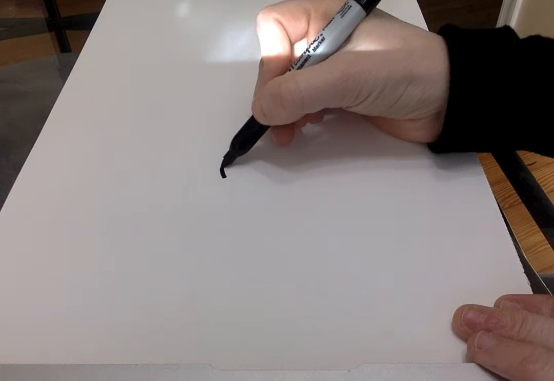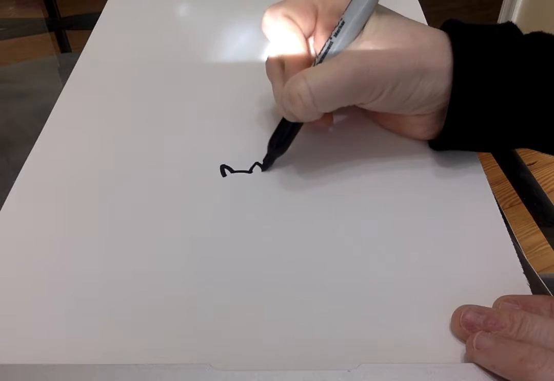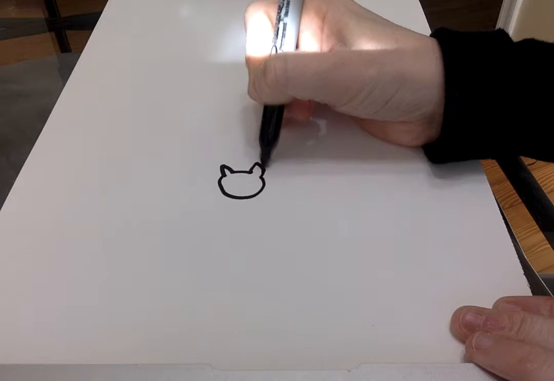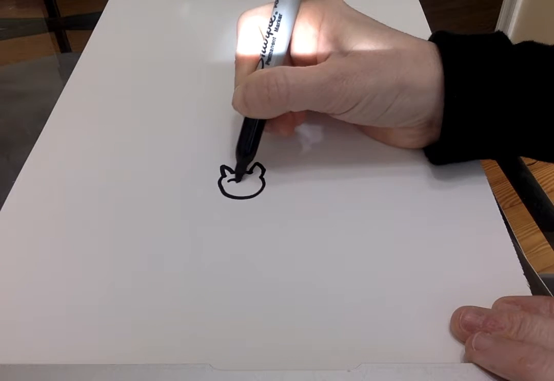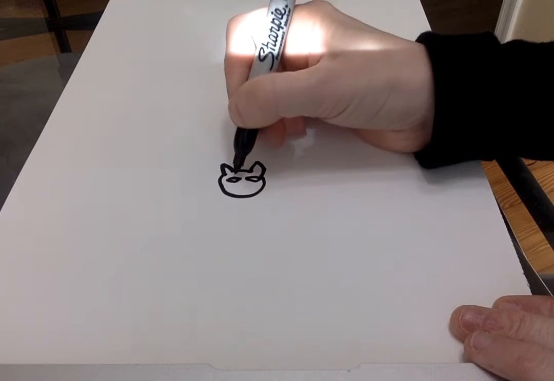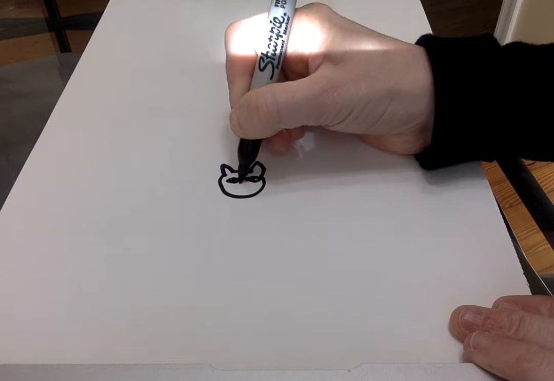So here we go. I'm going to put my paper this way. You guys can see. And the first thing that I'm going to do is I'm going to have a little cat sitting on my floor. So I'm going to draw my cat. He's going to have my little kitty ears. And if you don't want to do a cat, you don't have to. You can do a dog if you want to, or you don't even have to do an animal if you don't want to, okay? And my little cat nose.